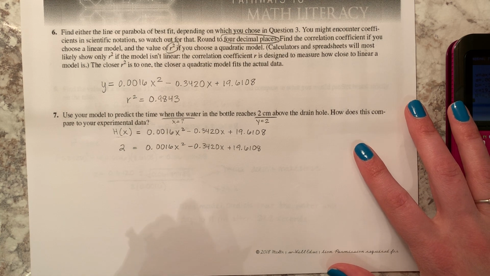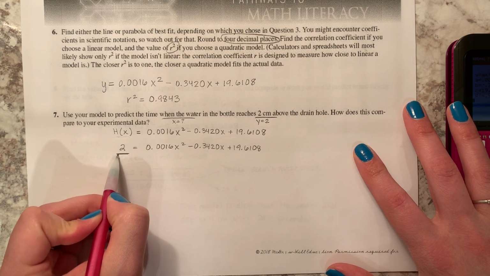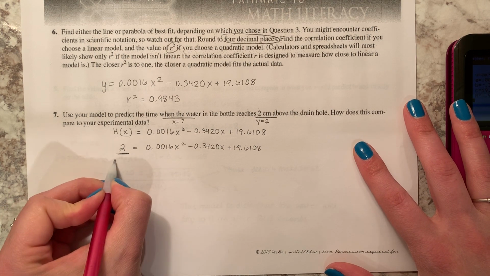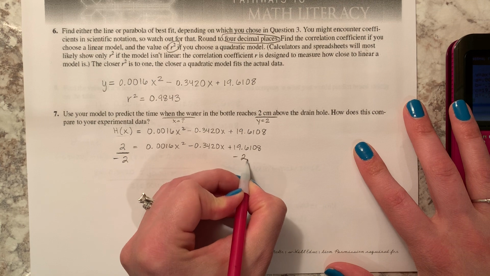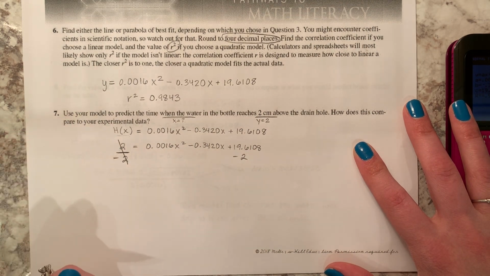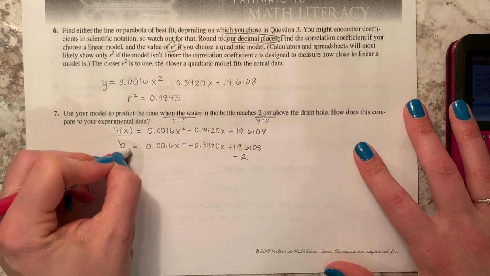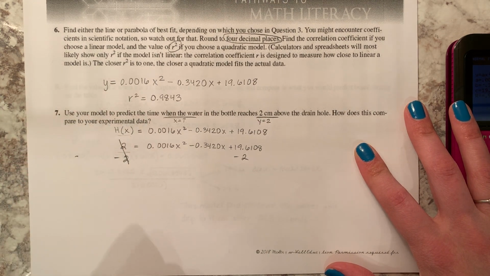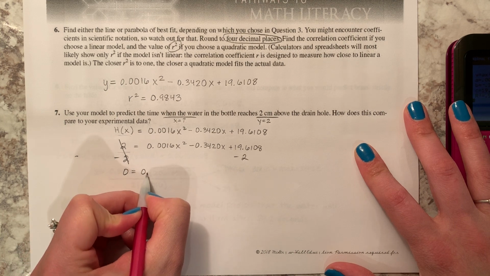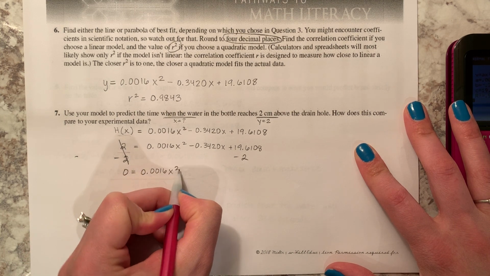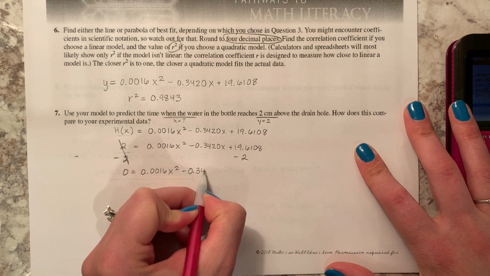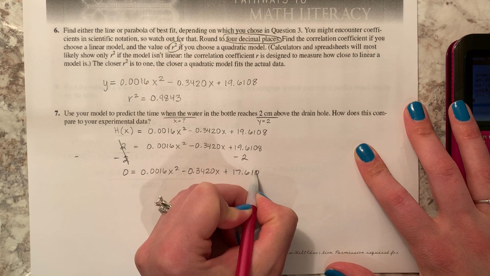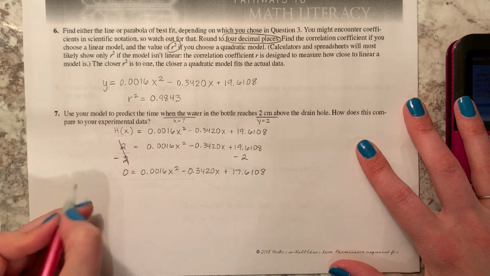Now, in order to use the quadratic formula, this number must be 0. You cannot use the quadratic formula unless that number is 0. So we're going to subtract the 2 over so that we can cancel those out. Sorry, I probably should erase my line because it looks like division. We are subtracting the 2 away. Okay, so now we have 0 equals, rewrite all my decimals, and then 19 minus 2 is 17. Okay, now I can use the quadratic formula.